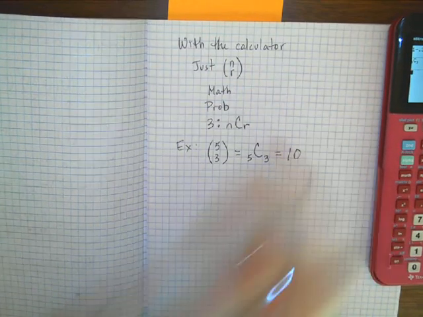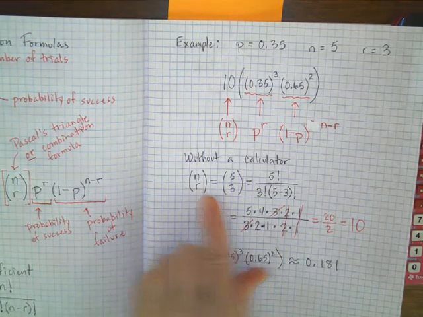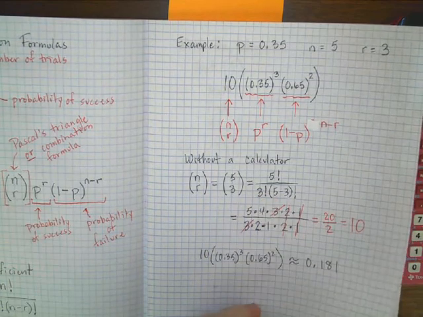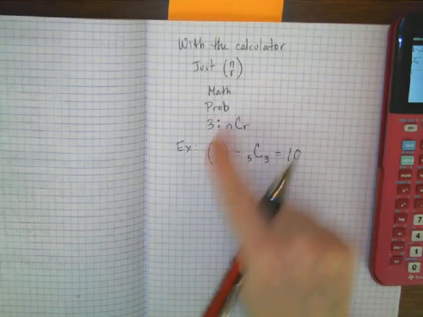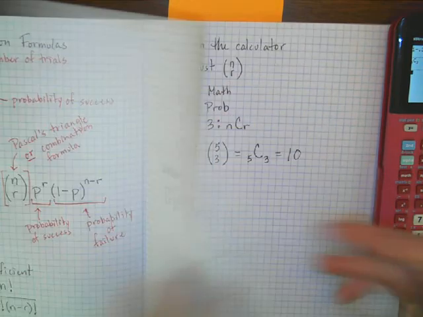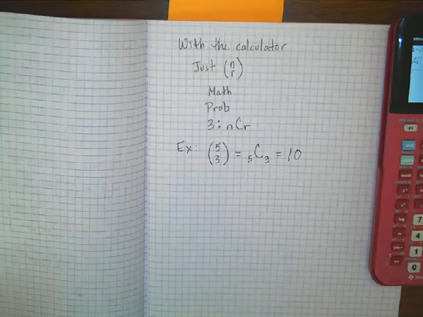All right, so from this example right here, to get that, we could use the formula, we could write it all out, or you can use the shortcut on the calculator, which is Math, Prob, option 3. If you forget how to do this, you can always go back and just use the formula because this is in the formula packet. That's why I'm showing it both ways.